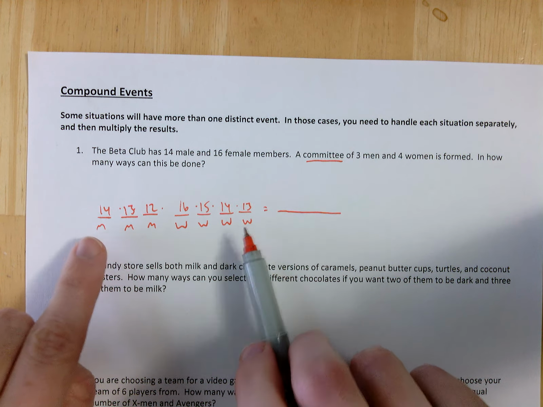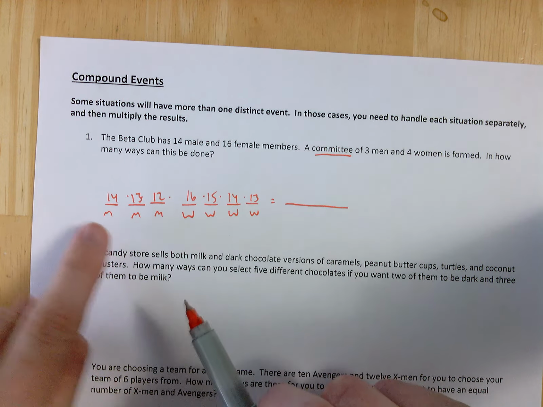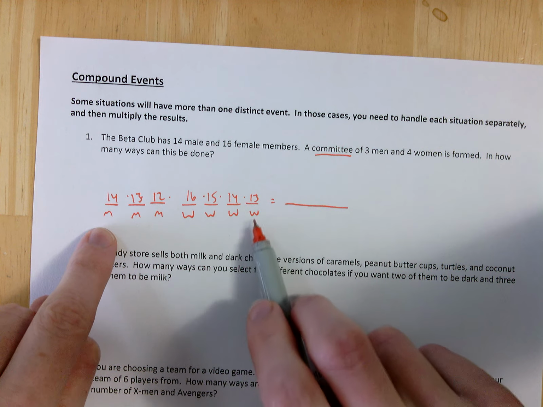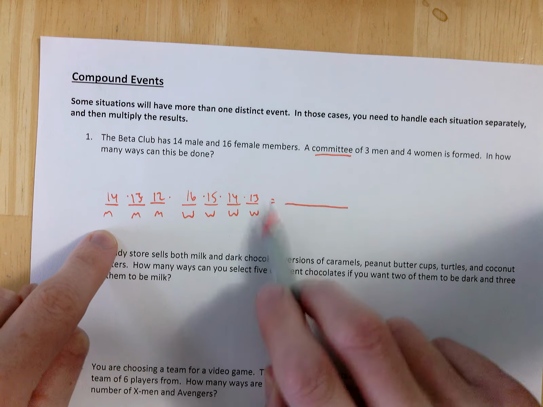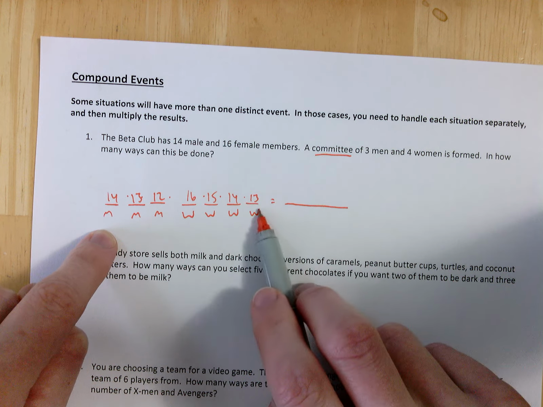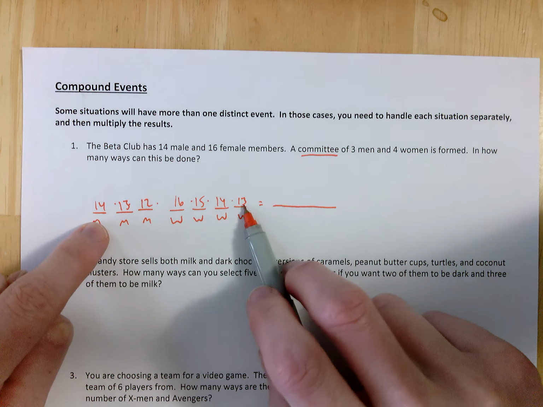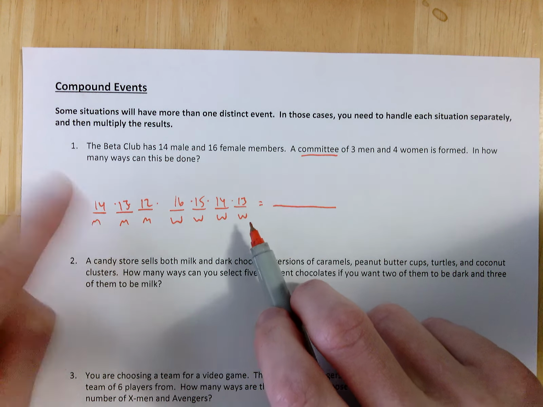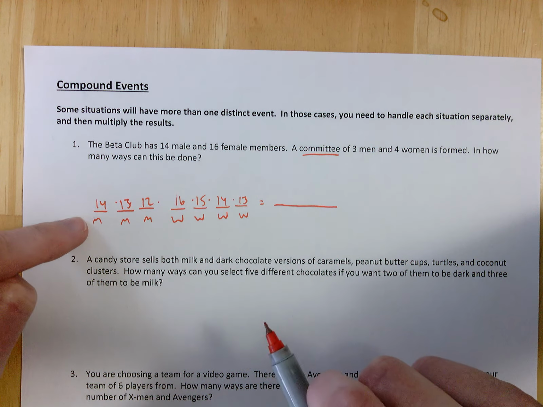In this case, because of the way we set this problem up, these 2 people, for example, couldn't possibly have been chosen in the reverse order, because we said specifically that this was a man and specifically this was a woman. The people allowed in this category aren't allowed in this category. If we picked Bob here and Katie here, there's no way Katie was picked here and Bob was picked here, because Katie wasn't an option in the men.